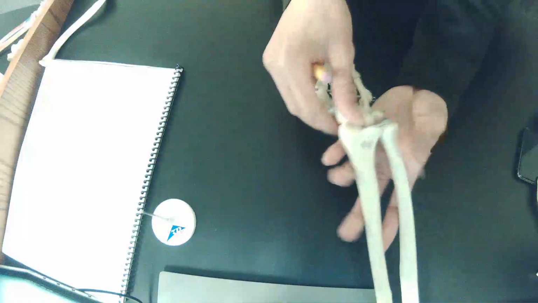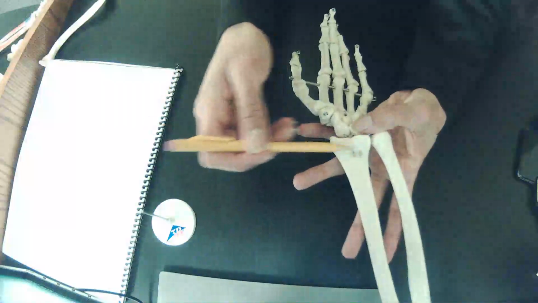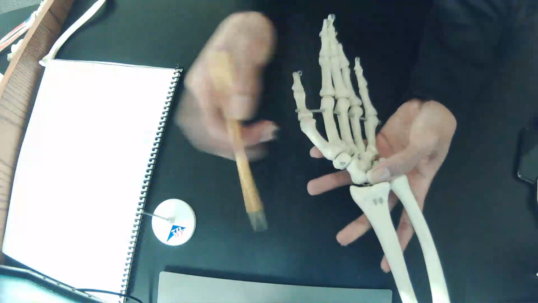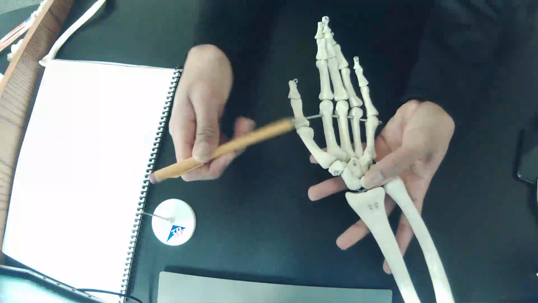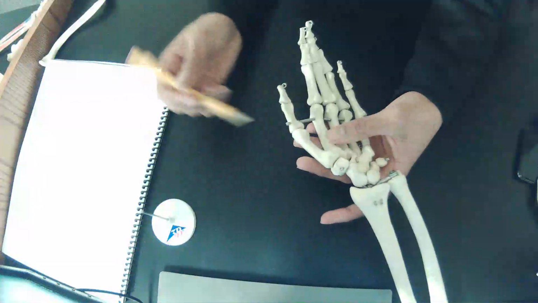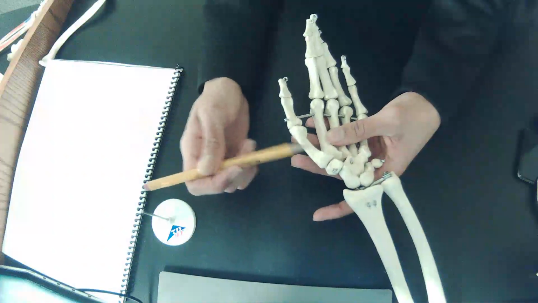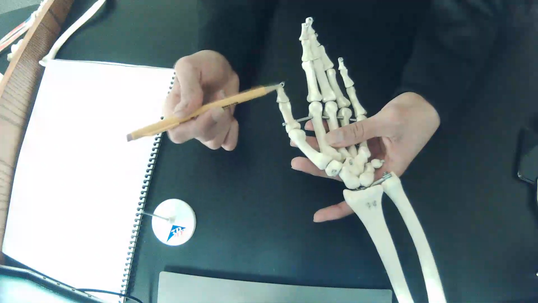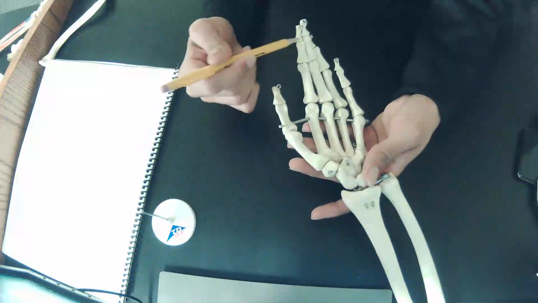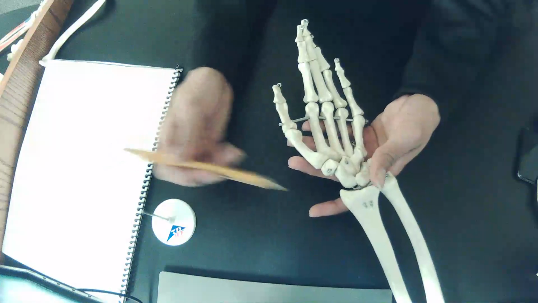You continue to go down. The distal portion of the radius is actually larger than the ulna, so that can help you. And then we also have the thumb here. So how do we know that is the thumb, by the way? We know that this is the thumb because it has fewer bones, right? So 1, 2, 3. And then the other fingers have 1, 2, 3, 4. So the thumb always has one less bone.